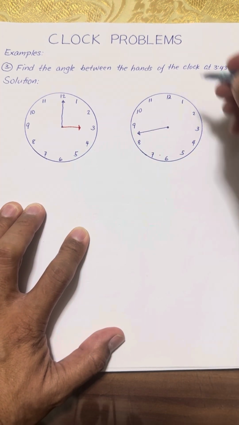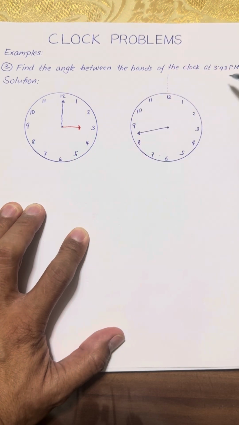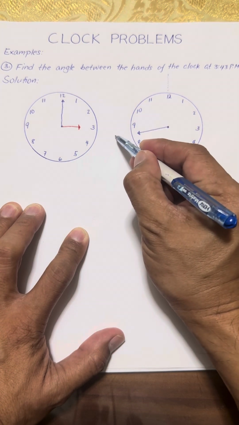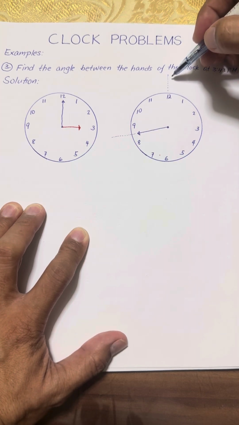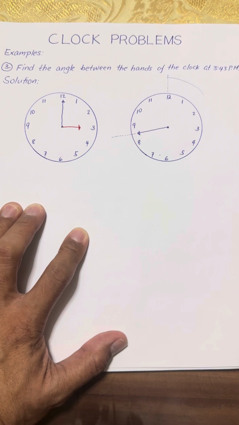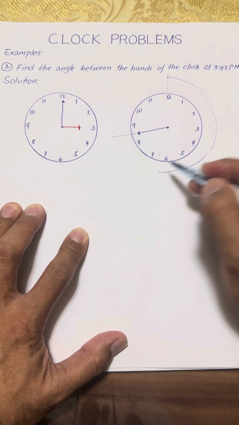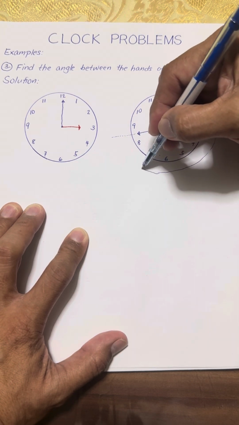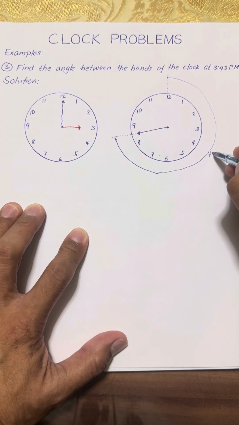So therefore, the minute hand travels from this initial position up to this final position, or a reference position. So this is the distance traveled by our minute hand, which is equal to 43 minutes as given in the problem.